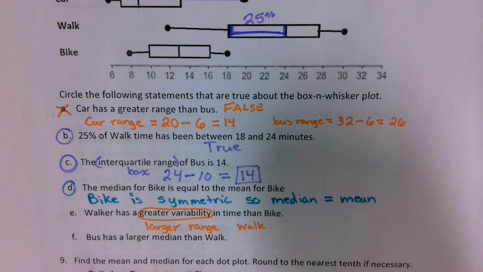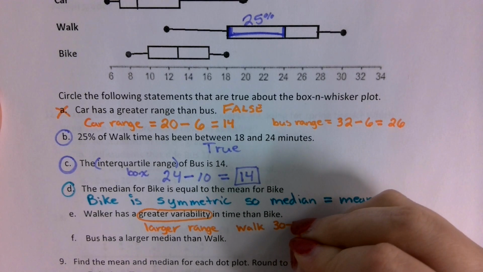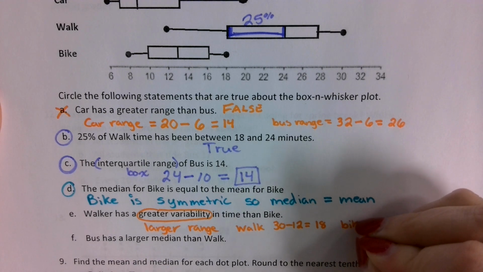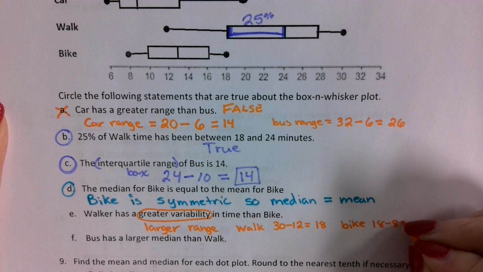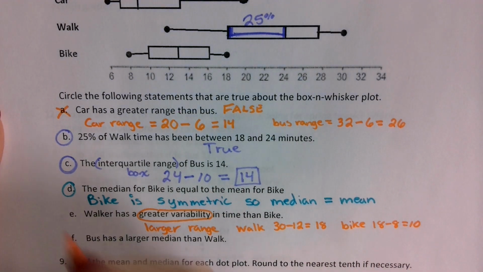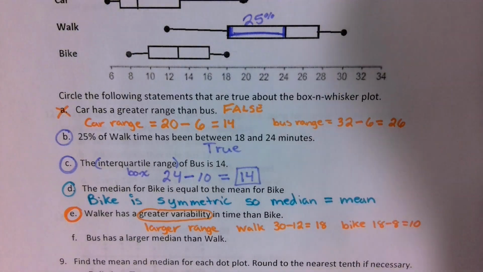If we do walking's range, that goes 30 minus 12. 30 minus the 12 is going to give us 18. If I do my bike range, the bike's range is 18 minus 8. That comes out to 10. 18 is bigger than 10. So yes, walking has a greater variability, a more spread out set of data than your bicycle does.